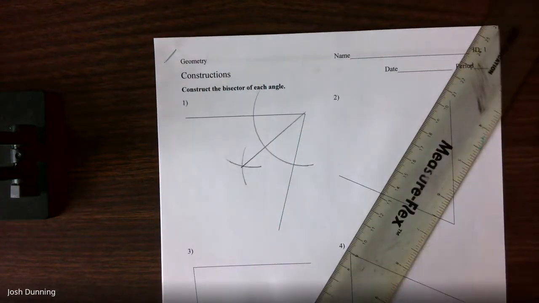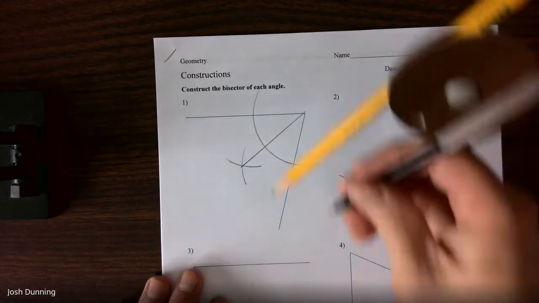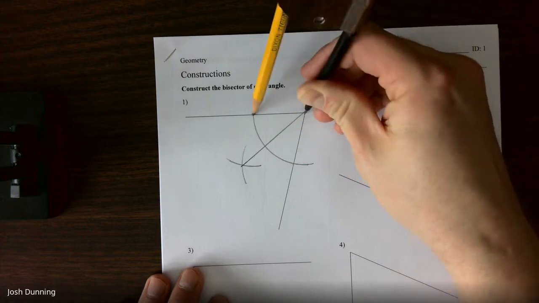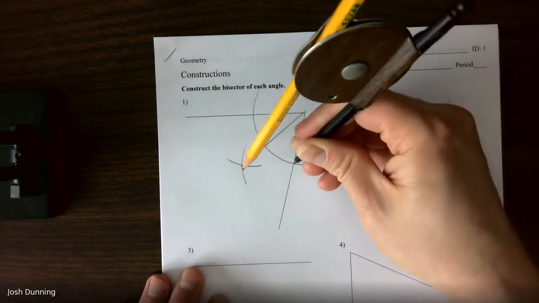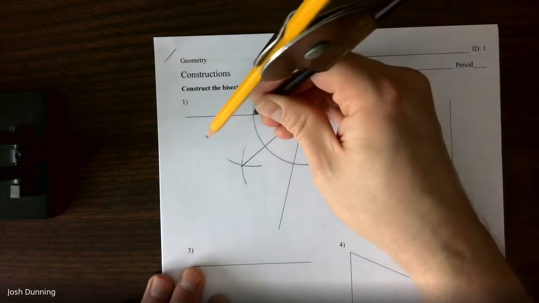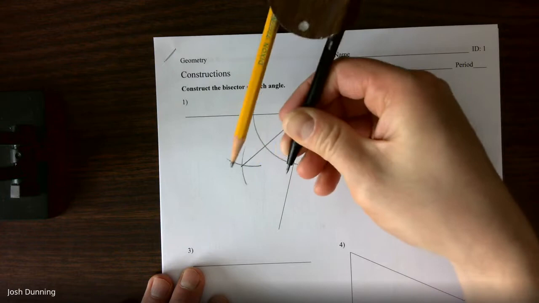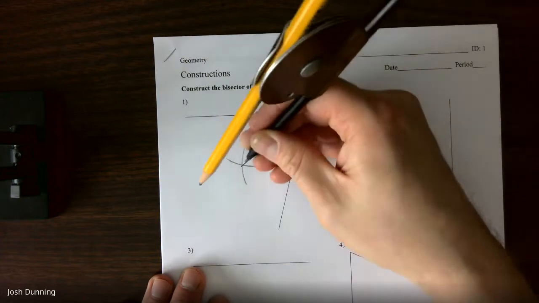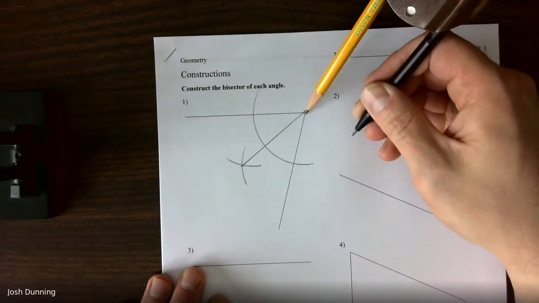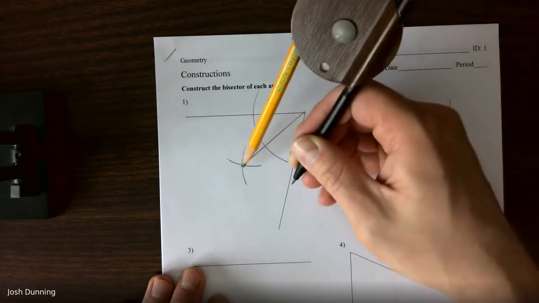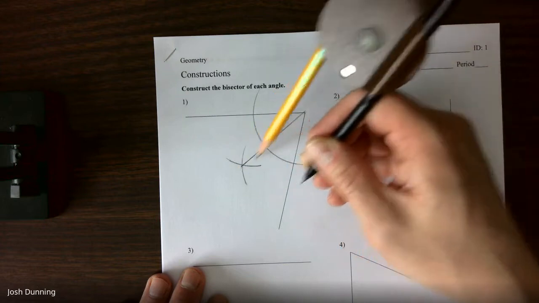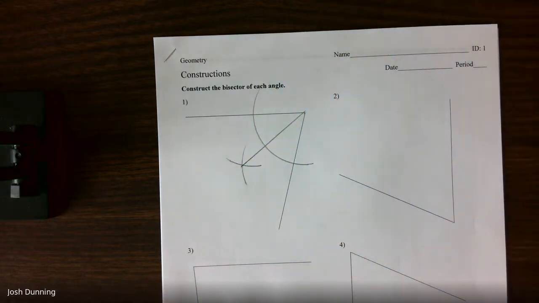The reason this works to cut the angle in half: we draw these so that they're both the same distance from the vertex. And then the intersection of this X is the same distance from each of those points, since I'm not changing my compass. Then you connect the vertex, which is at the center of the angle, to this point here, which is the same distance from the sides. So this is in the middle, that's in the middle. You form a whole line that goes down the middle. You don't have to remember why it works. It's just the explanation.